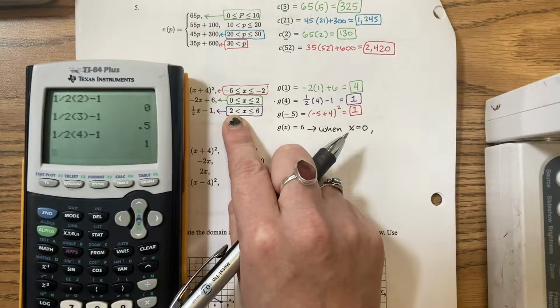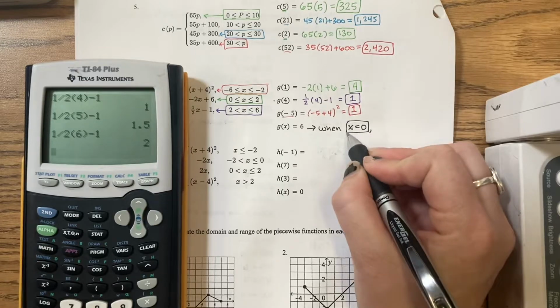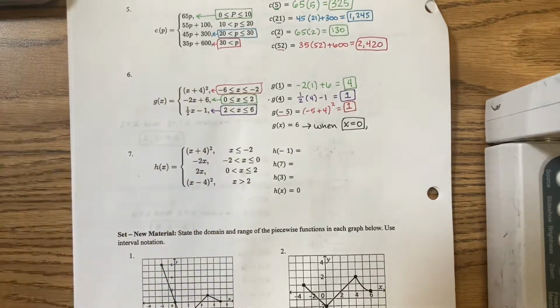Not at 6. 1/2 at 5. Nope. 1/2 at 6. Nope, doesn't hit. So this is the only time that it will equal 6 when I plug numbers in there to the value.